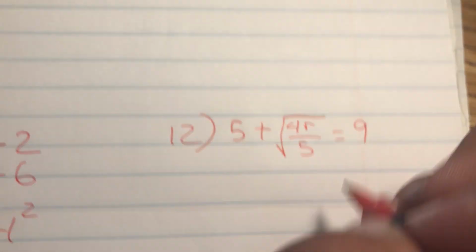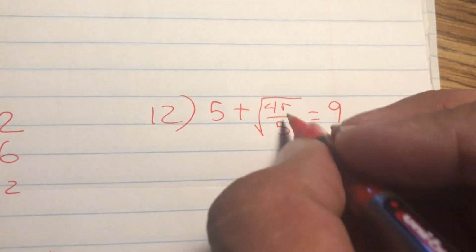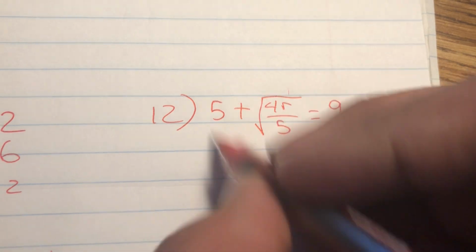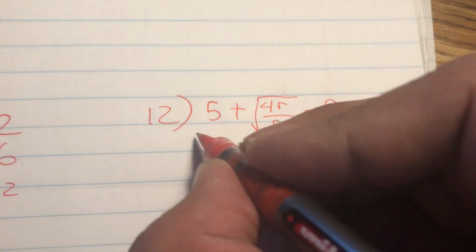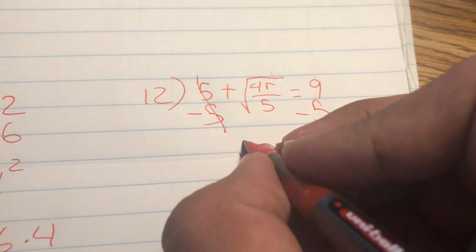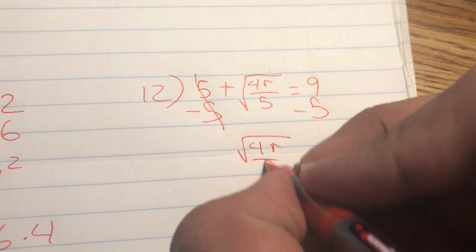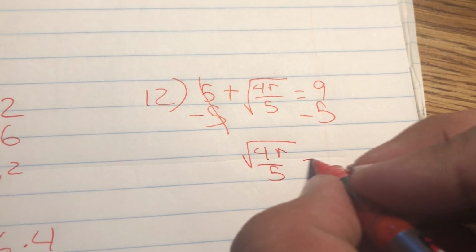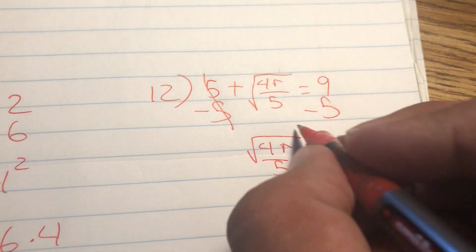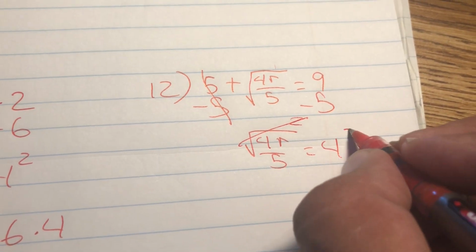Now let's do this one. Same rules apply. I can't do anything in here until I get rid of the radical, and I can't even get to the radical until I get rid of everything around the radical. So I have to get rid of the 5. So minus 5, that leaves me with 4. And then we have to square to get rid of the radical.